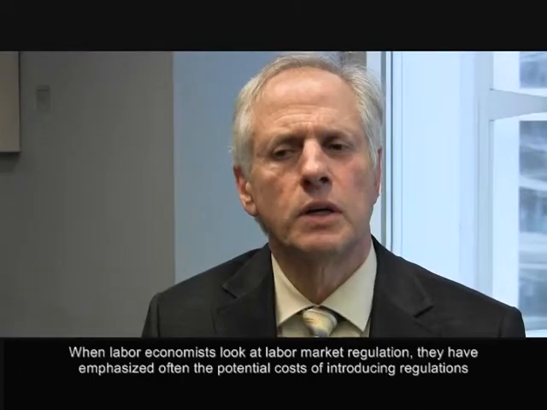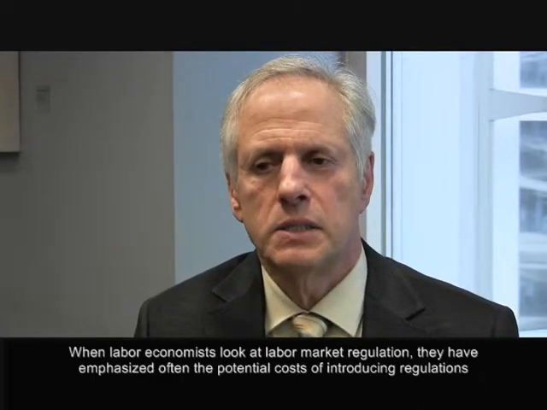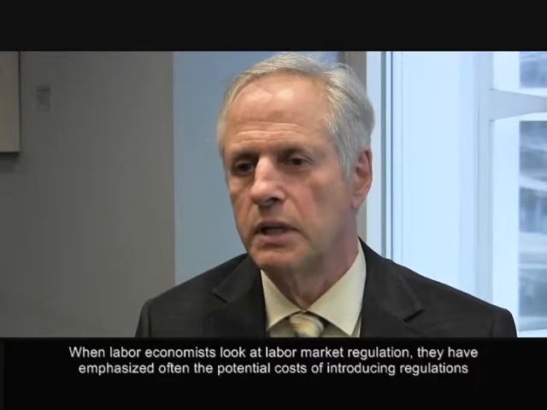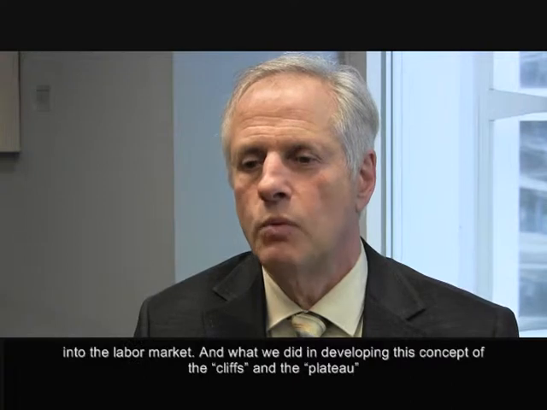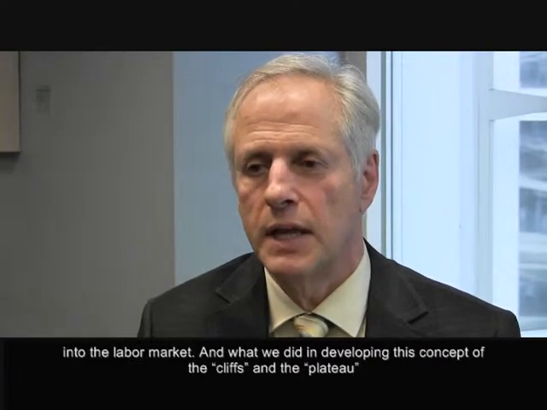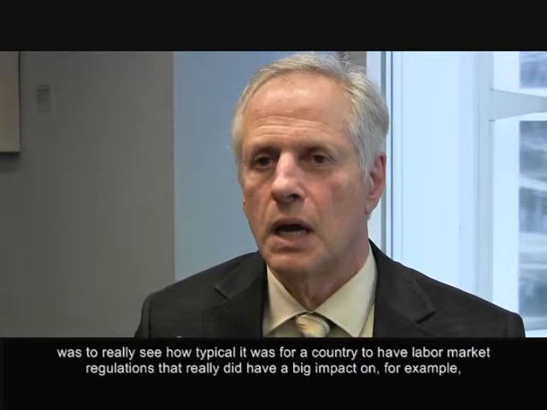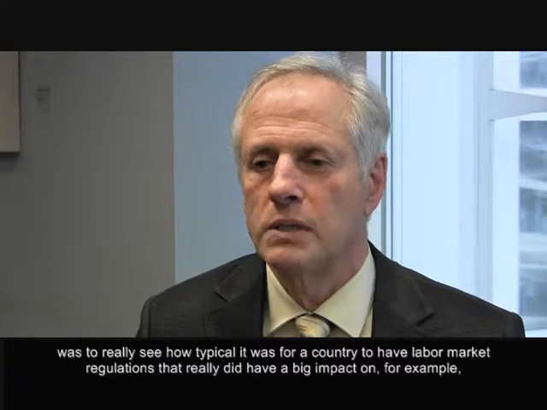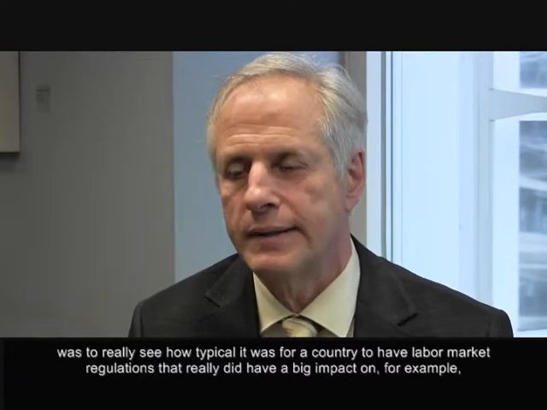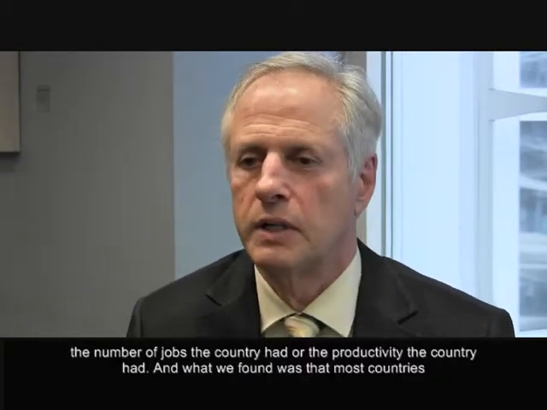When labor economists look at labor market regulation, they have often emphasized the potential costs of introducing regulations into the labor market. And what we did in developing this concept of the cliffs and the plateau was to really see how typical it was for a country to have labor market regulations that really did have a big impact on, for example, the number of jobs the country had or the productivity the country had.